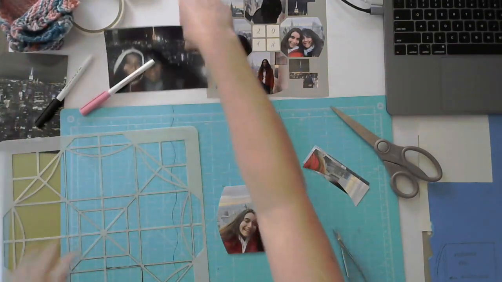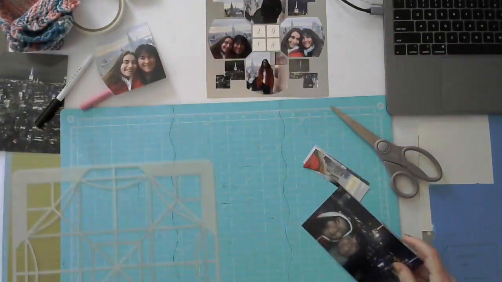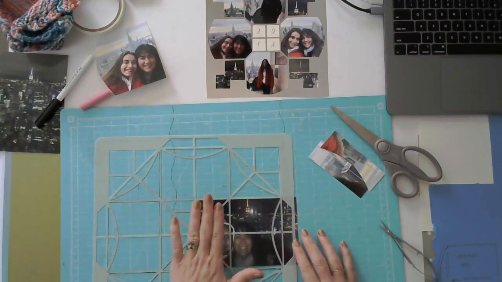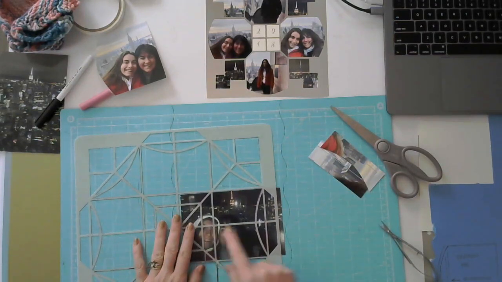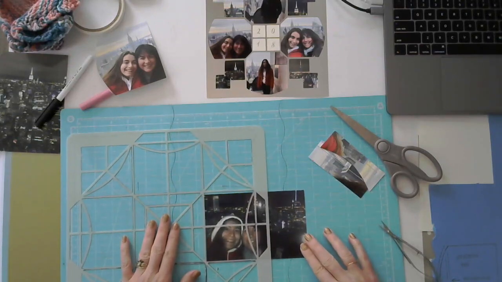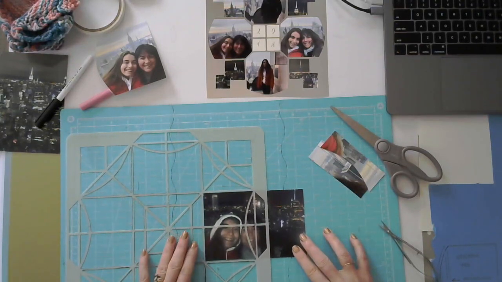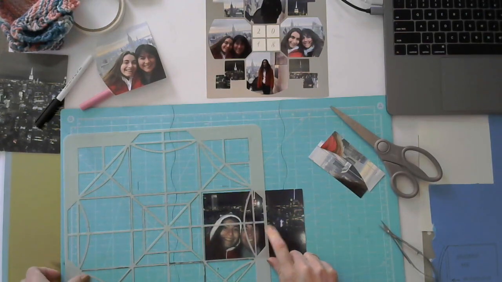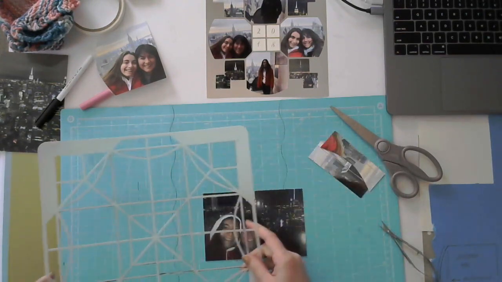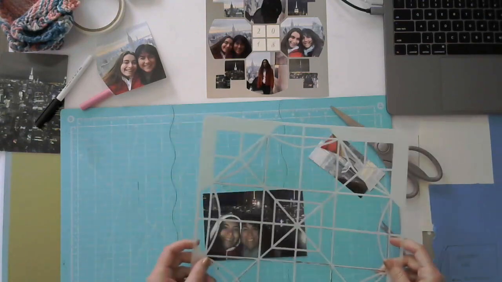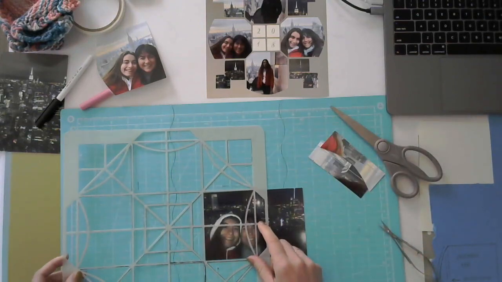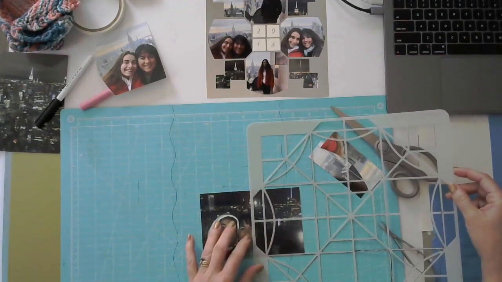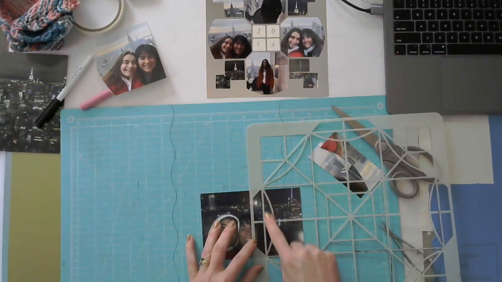Take your next one, the next horizontal photo, place it under, and then again take this line this time. So probably I will place it there. And again do this line, and then flip your stencil. Actually, it's even easier to transfer your stencil, I just realized. You're here, and then you just move this over. Whatever you do, you need to have the curve on this side, okay?